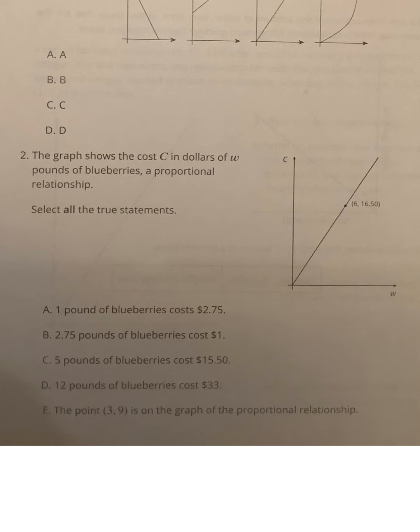Because we can see on the graph that, let me get my pen ready, C is the cost, W is the weight, so I can fill that in if it's helpful. So weight in, we said pounds, and cost, of course, is in dollars. So imagine this would be the x-axis, this would be the y-axis. Our coordinates are always x and then y first, so this $16.50 is the cost for this many pounds, so $16.50 for 6 pounds of blueberries.